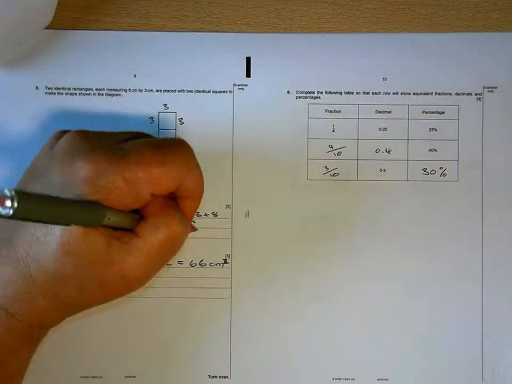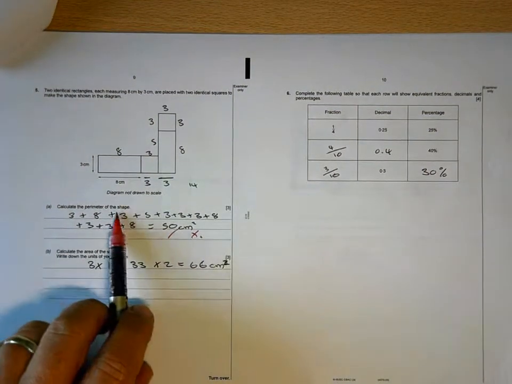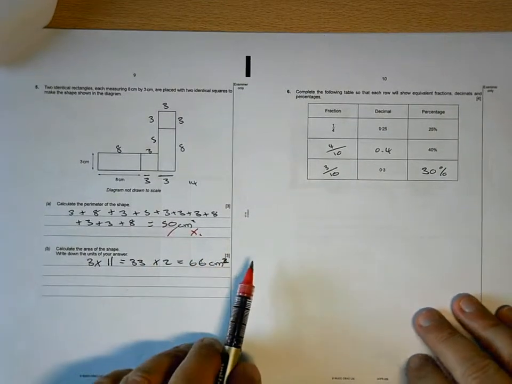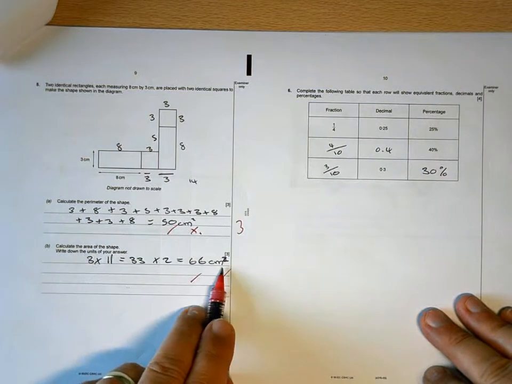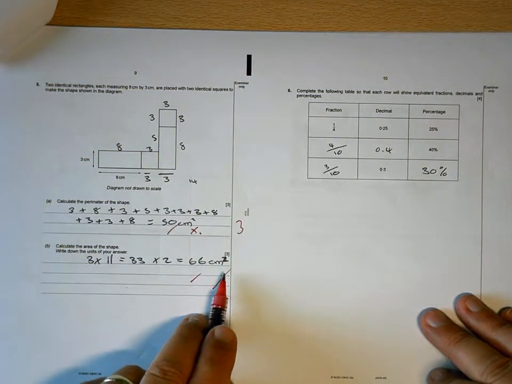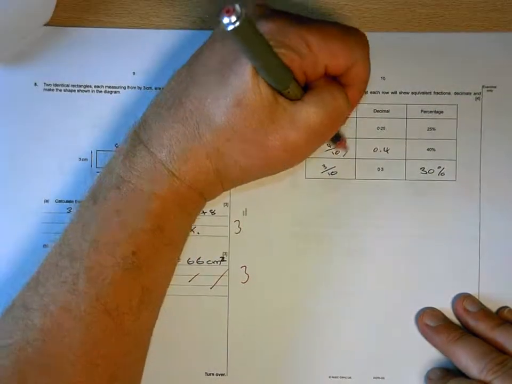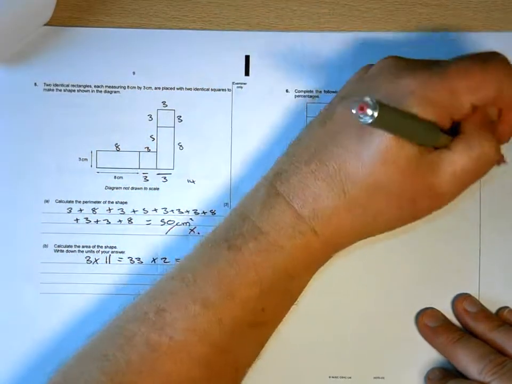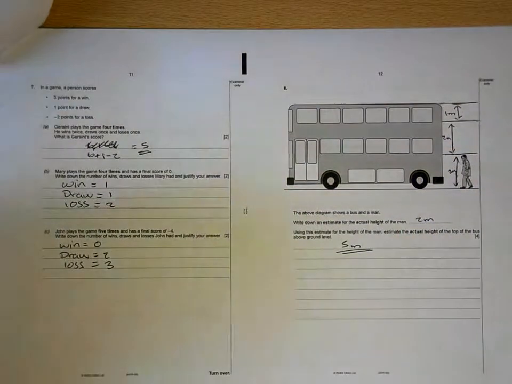Now with this question, your units are wrong because perimeter is centimeters, but because it hasn't asked you for the units, there's no marks for them, so it doesn't matter. This is the question where they're asking for your units, and your units are right there. Centimetre squared is the unit for area. 4 tenths, 3 tenths, 0.4, 30%. Excellent. 10 marks on that page.